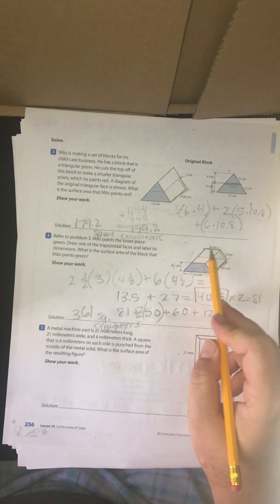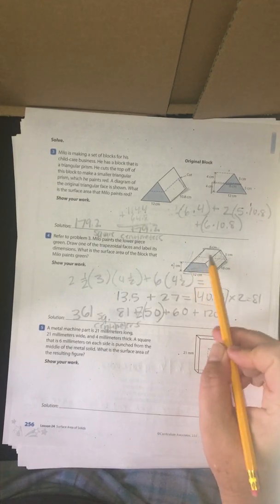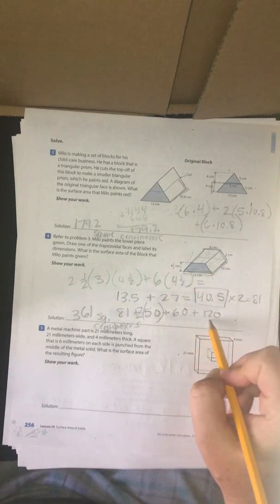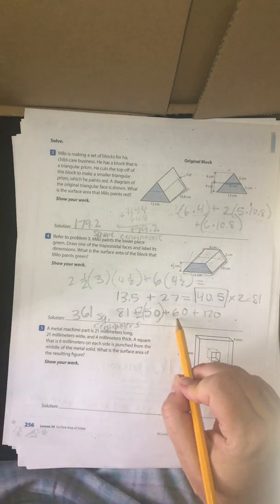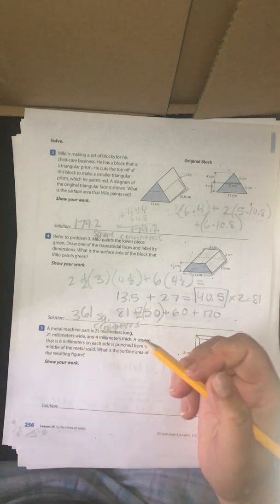Well, there's only one of those back here. And then we had to do another rectangle on the very bottom, which is 10 times 12, which was 120. We added all those up, 81 plus 100 plus 60 plus 120. We got 361 square centimeters.